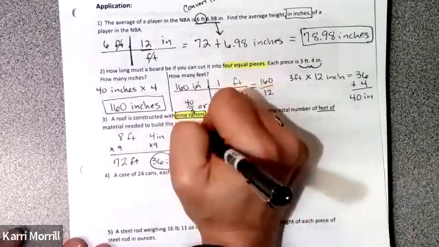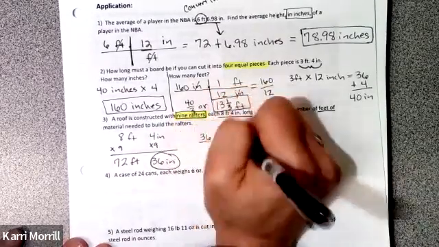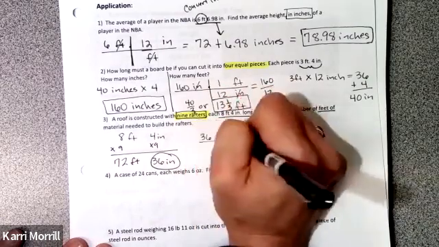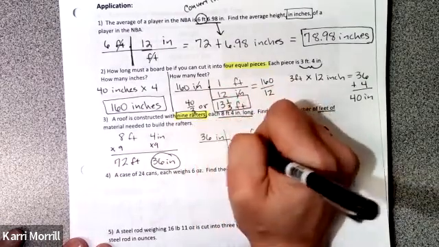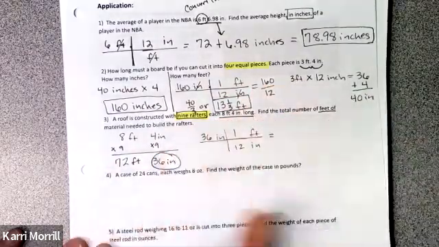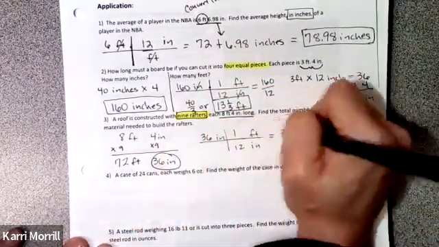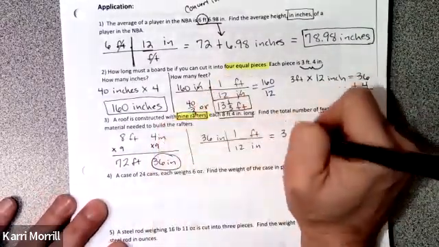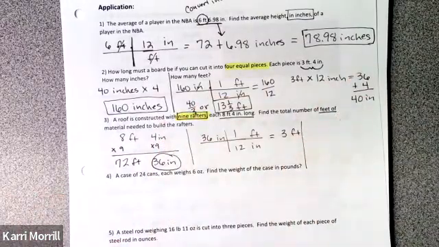We need to be like, well, how many feet are within our inches? So I'm really just dividing by 12, right? And that happens to be an even amount of feet. We won't have any inches left over. So 3 feet.